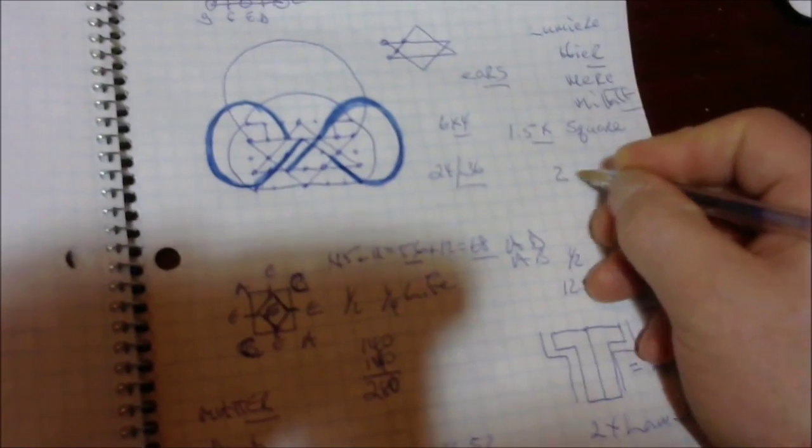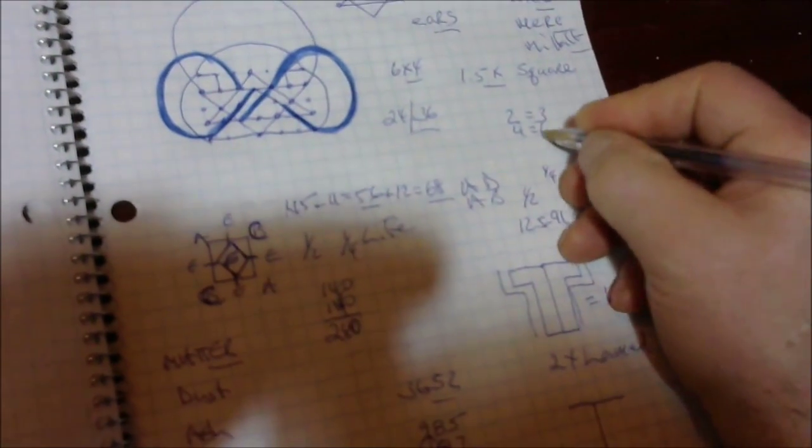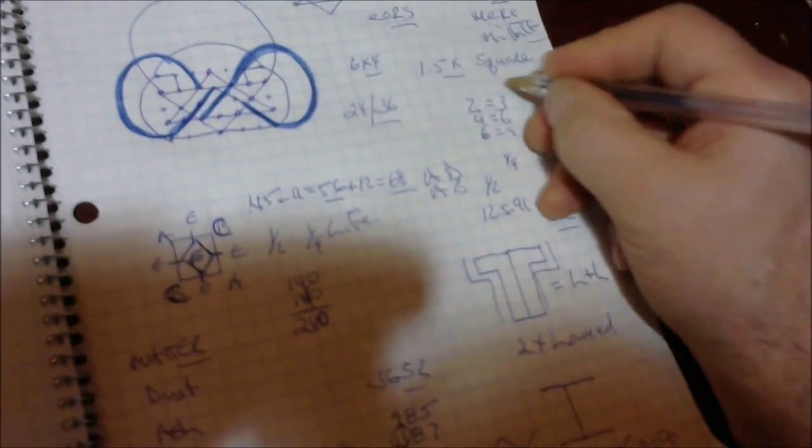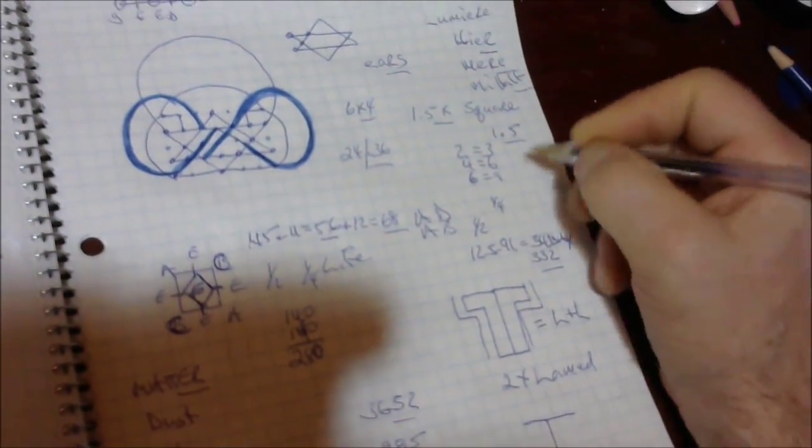So what can you do with it? 2 equals 3. 4 equals 6. 6 equals 9. And no other number works. 2, 4, 6 equals 3, 6, 9 when you multiply it by 1.5. That's the number to the circle.